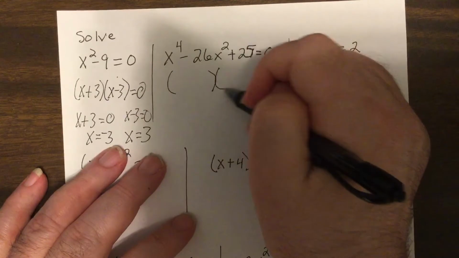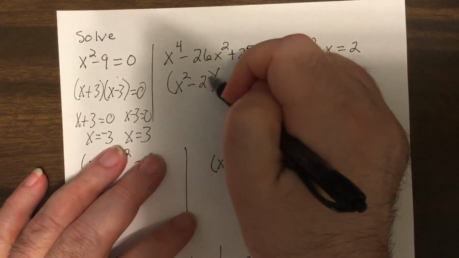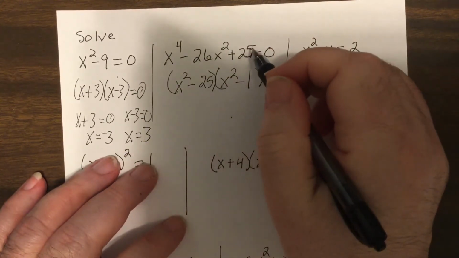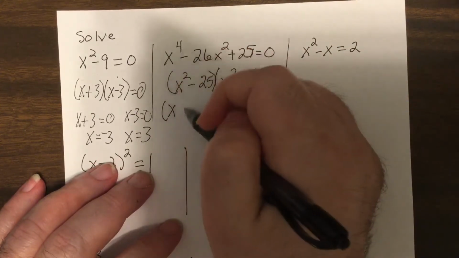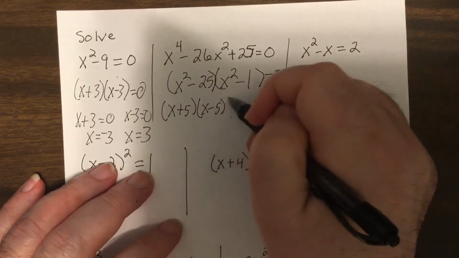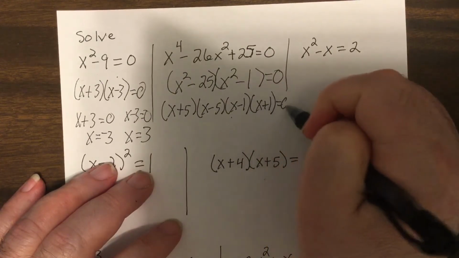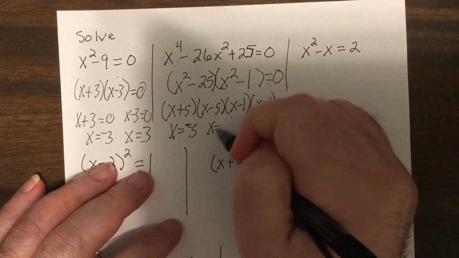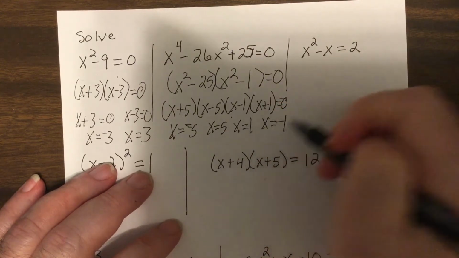Here, so you'd have x squared minus 25, x squared minus 1. Then you would factor this up. So notice the highest power is always the number of answers. Now you may not be able to find all of them. That is how many answers there are. So I'd have x equals negative 5, x equals 5, x equals 1, x equals negative 1.